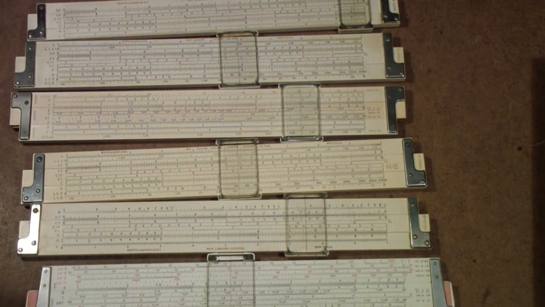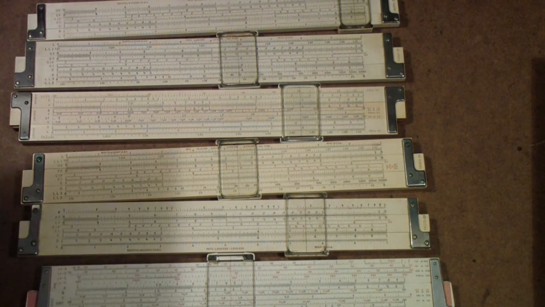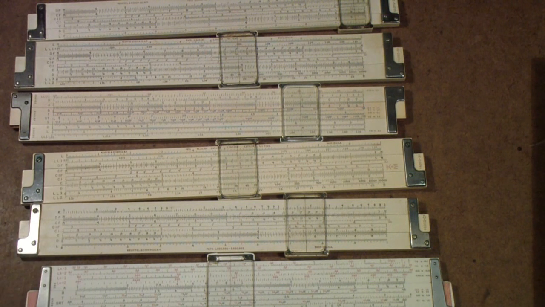Here are a group of slide rules manufactured over the years by the Keuffel and Esser company, or I should say sold over the years, because I'm not sure that all of them were manufactured by Keuffel and Esser, which is often abbreviated K&E, but I think most of these, if not all, were actually manufactured by them.